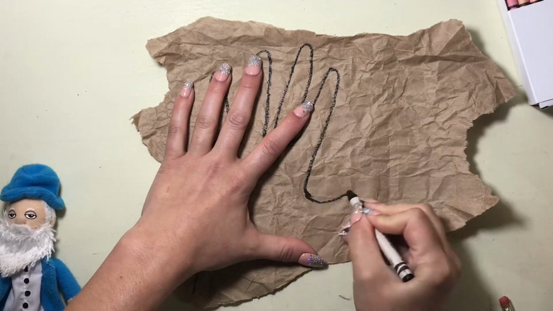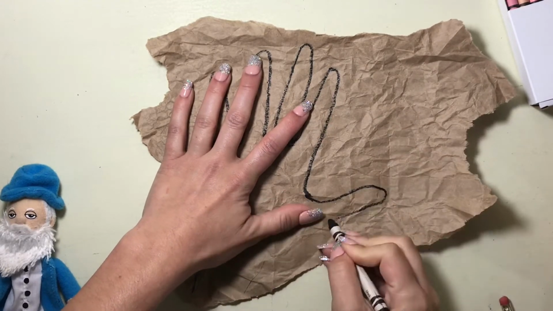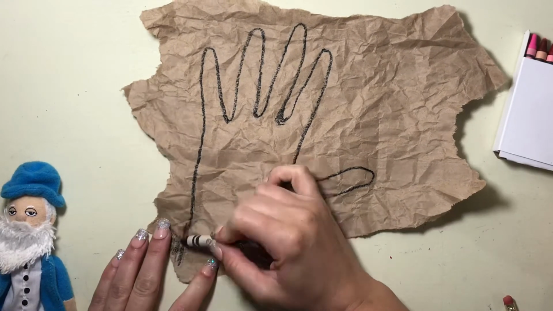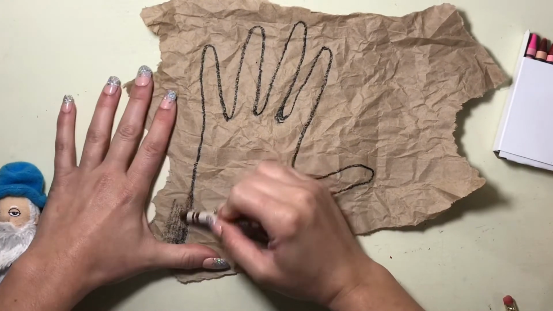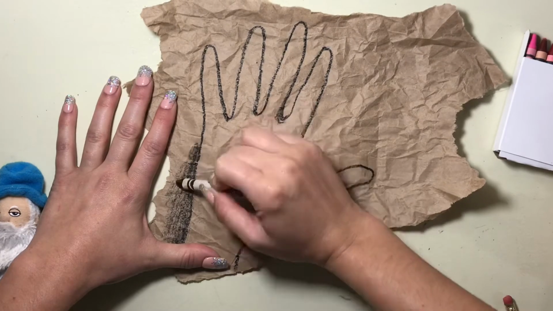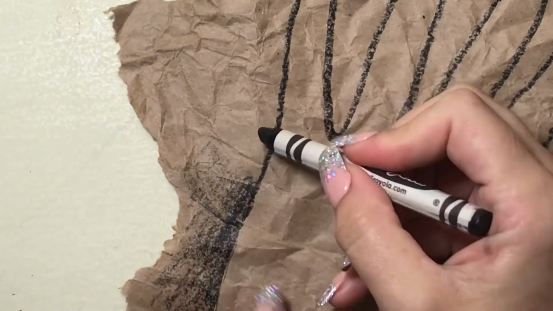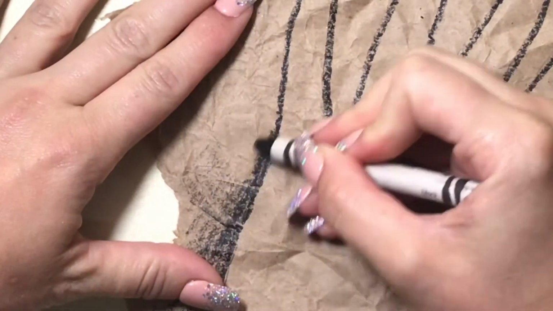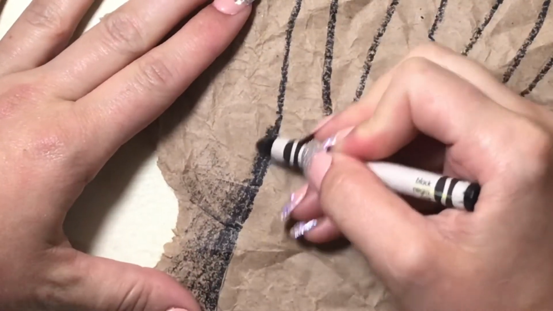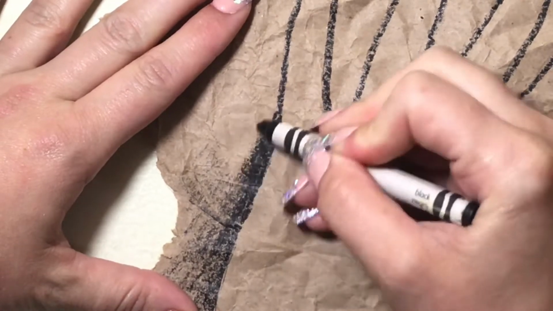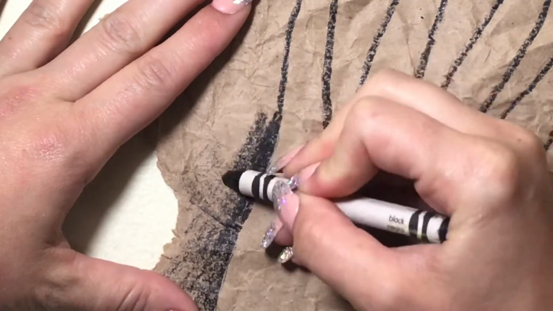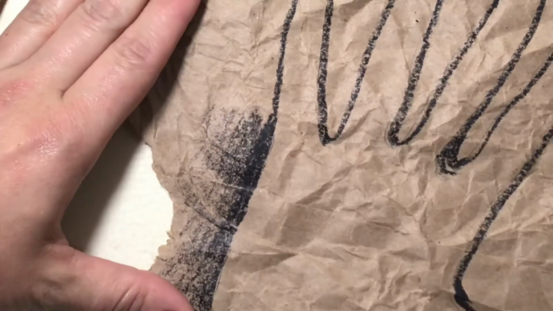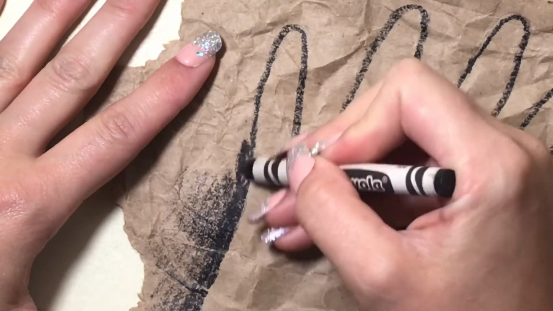When I'm finished tracing the hand, I'm going to add a little bit of shadow around it to kind of look like those hands we saw in the cave paintings. To do this step, you're going to color around the outside of the hand, starting at the outline line, pressing really hard, and then as you move away from the hand, color a little bit lighter. This will give a really cool shadow effect.